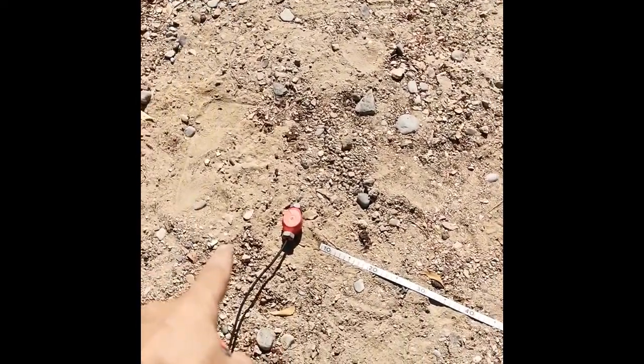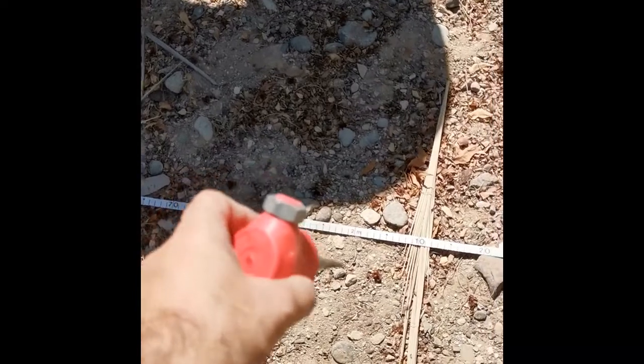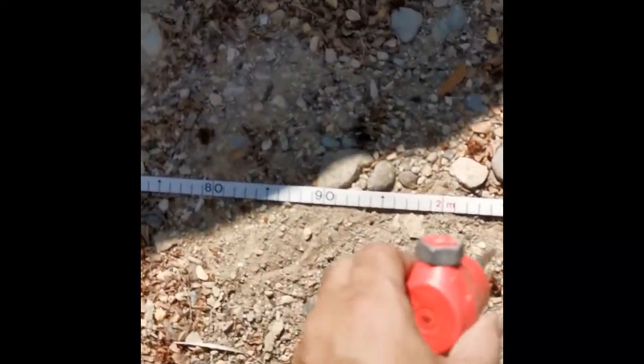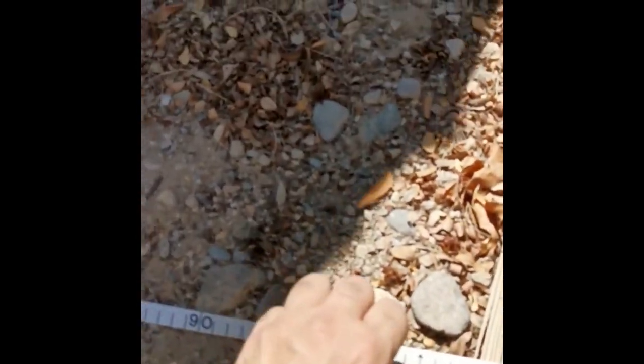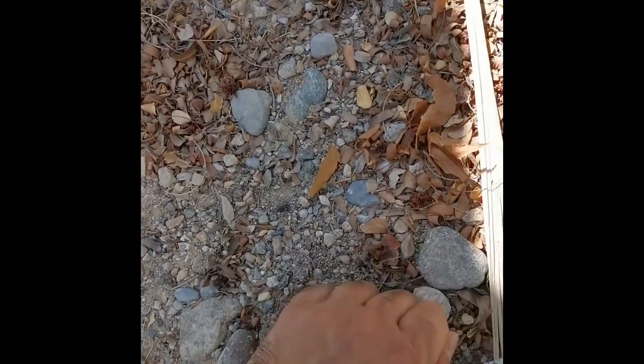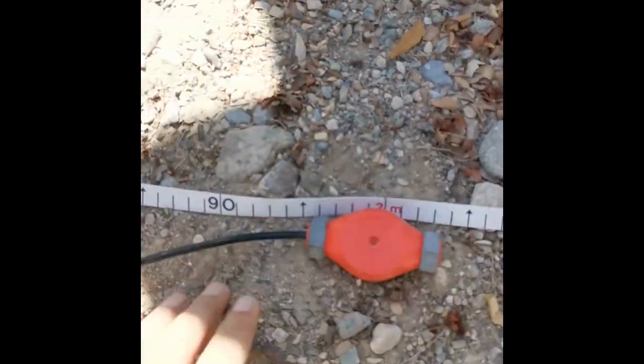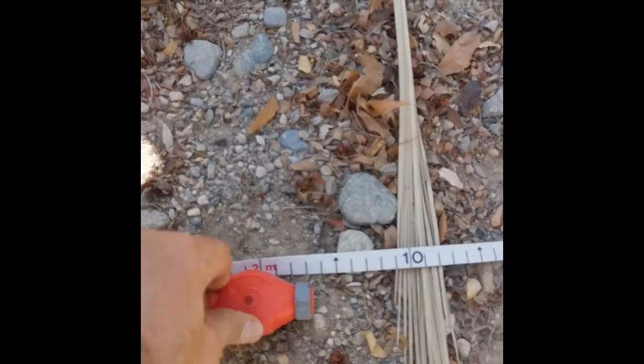This is the start of the profile. That's the first geophone at 0. Then 2 meters along the measuring tape is exactly here, so I plant my geophone just here. That's how it's planted.